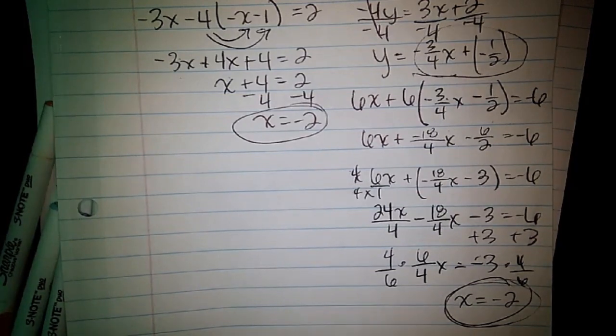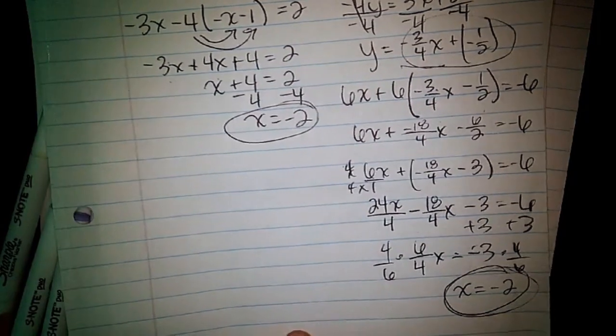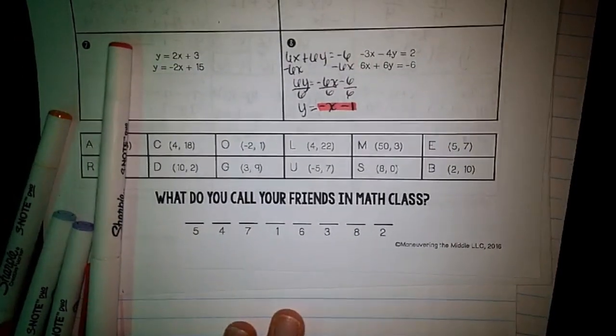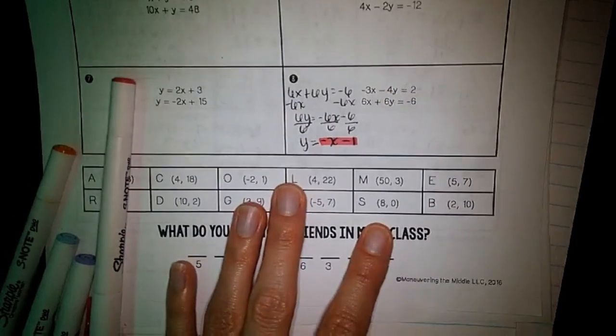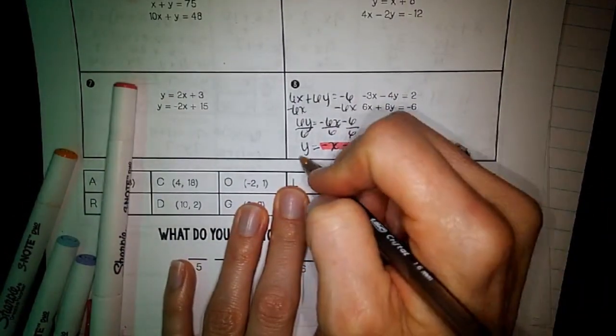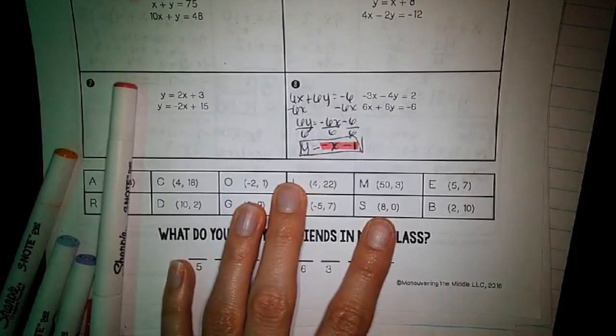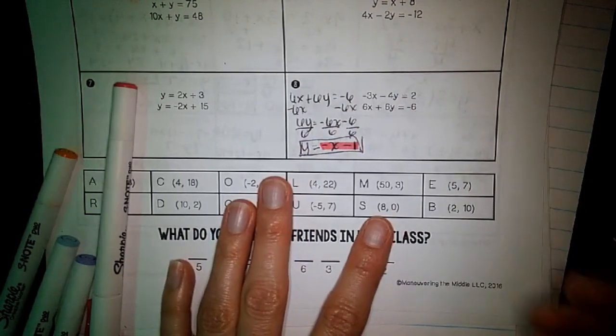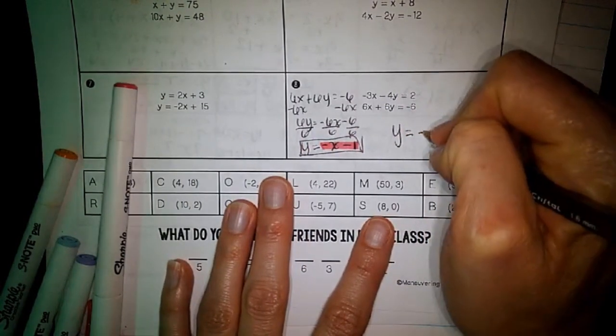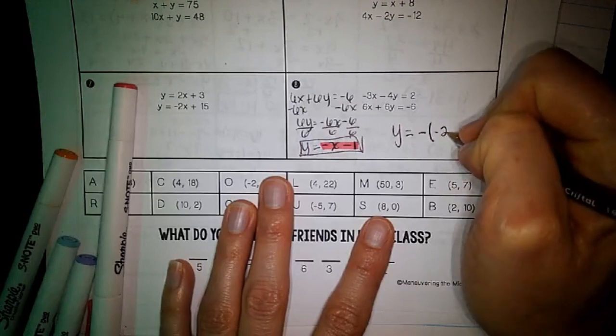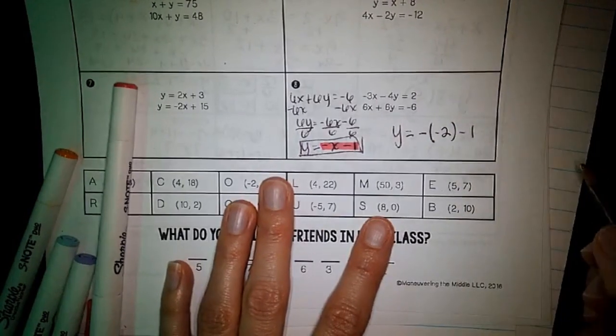So y equals +2 minus 1, y equals 1. So you should get (-2, 1). And then you come down here and you find your answer, and your answer is going to be an O. And for number 8, we did O.